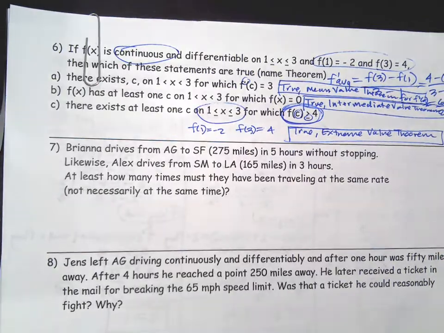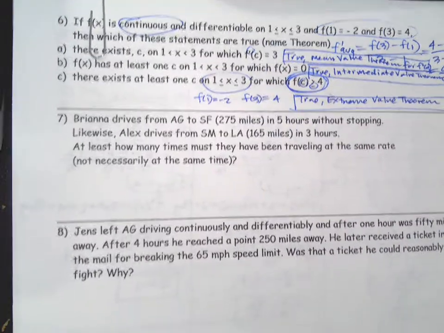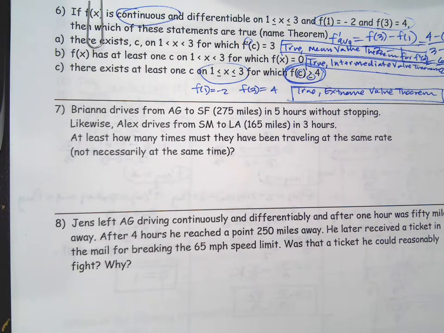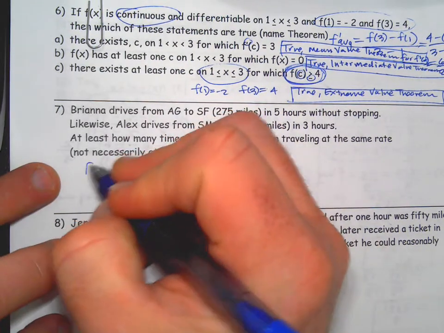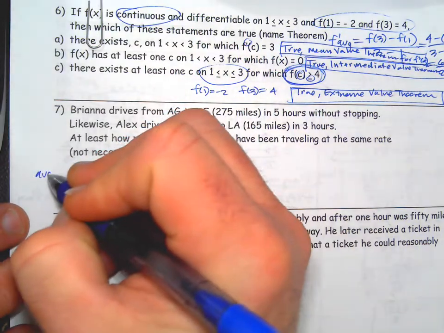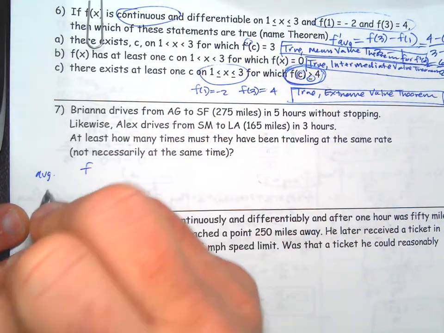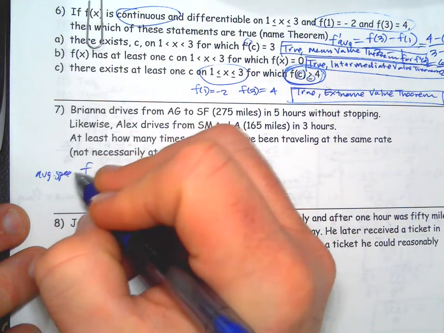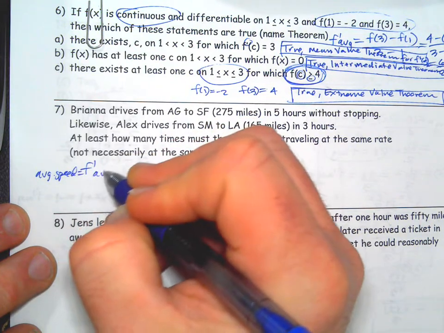Number 7. Brianna drives from AG to SF, 270 miles in 5 hours without stopping. Likewise, Alex drives from Santa Maria to LA, 165 miles in 3 hours. At least how many times must they have been traveling at the same rate, but not necessarily at the same time? So this idea is the average speed, right? Average speed equals f prime average.